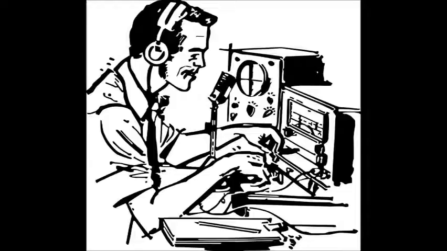It's the frequency we use for, hey, anybody out there, when we're not using a repeater. As you might guess, there are calling frequencies for each band, and you can always look those up at the ARRL. You don't have to memorize all of them.